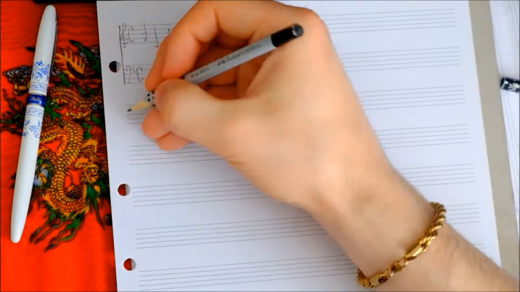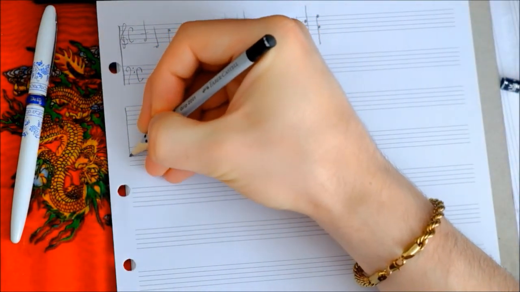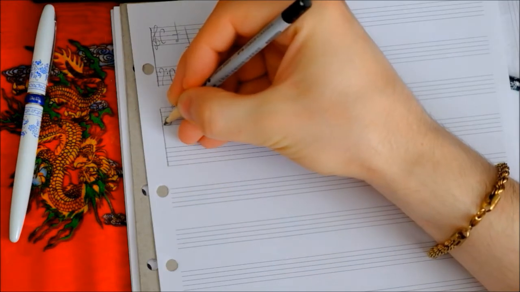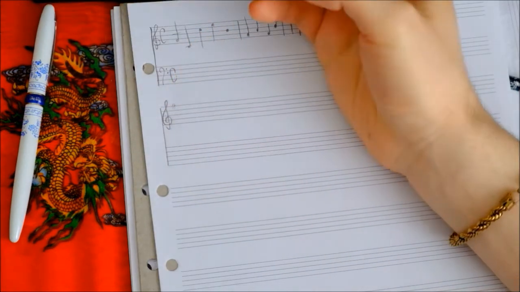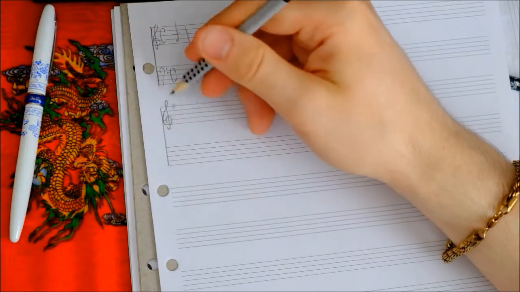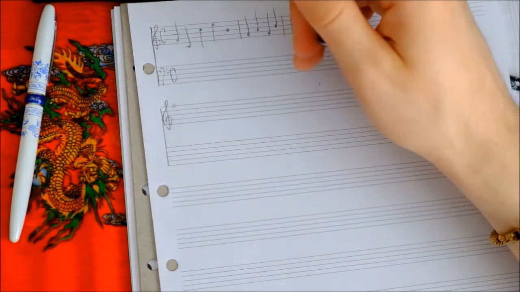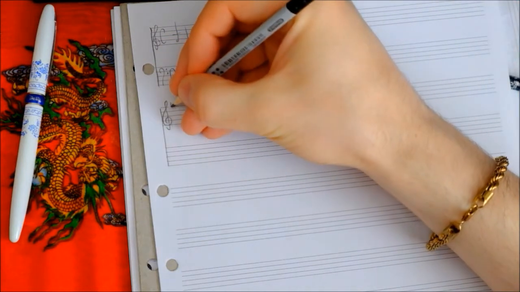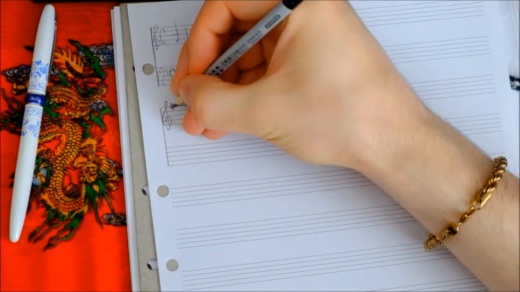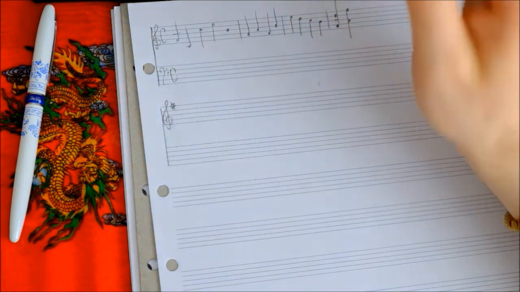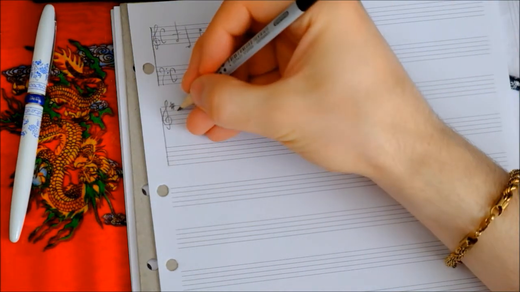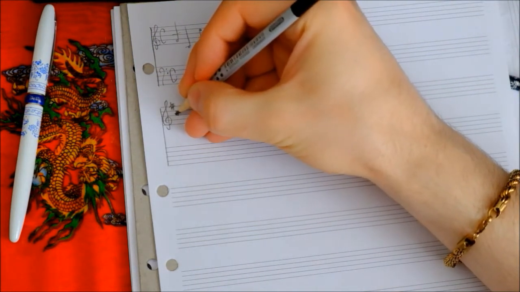Now talking about key signatures, so let's just draw a treble clef there, for example. If we have C major, then there's going to be nothing here, no flats, no sharps. If we were to say G major, then we have one sharp, that's F sharp. And then if we have D major, that's two sharps, so then C sharp.